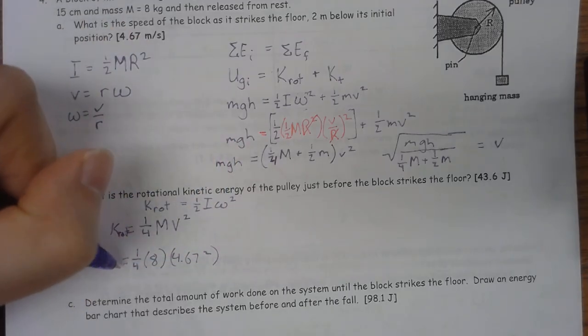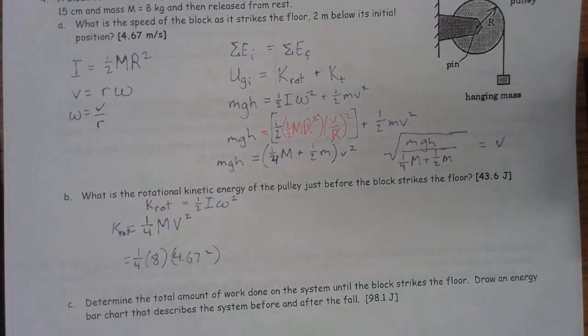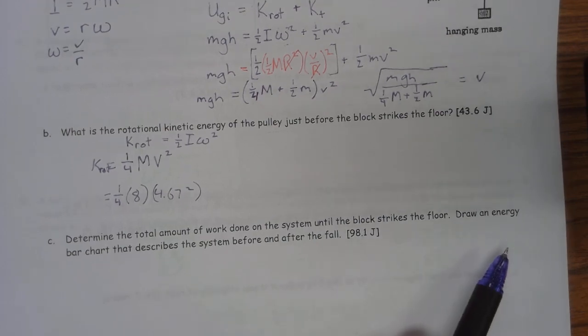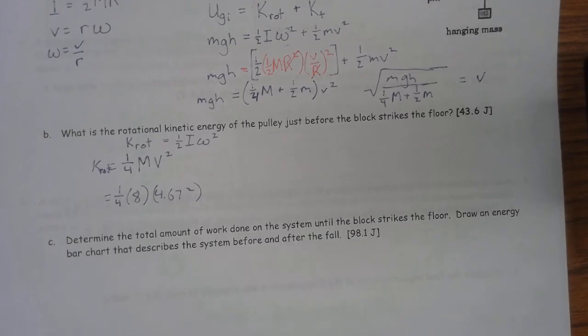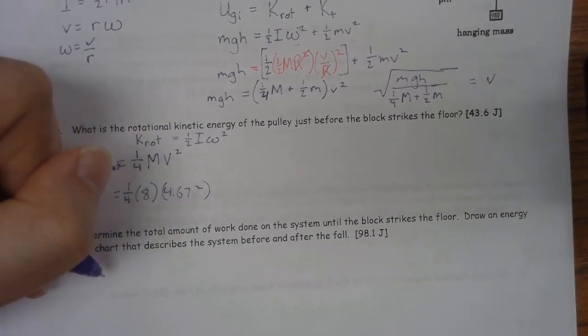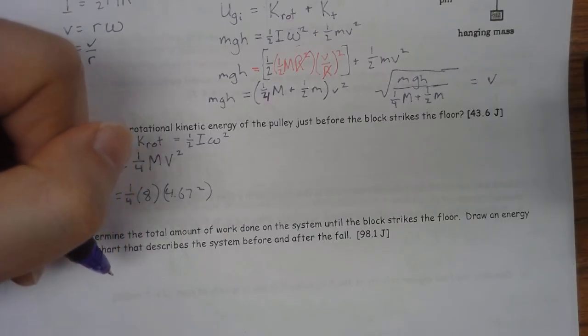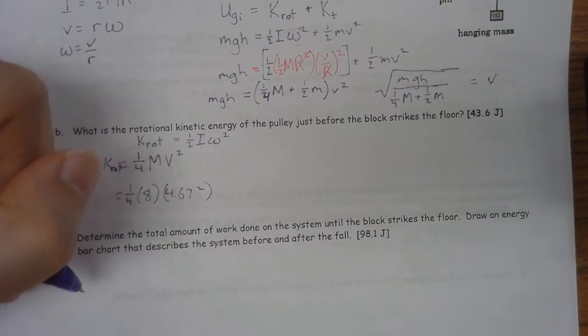And that's it. Okay? So determine the amount of work done on the system until the block strikes the floor. Draw an energy bar chart that describes the system. Okay? This is something we need to work on, these energy bar charts, because I saw it's like free points on the AP test. That's probably why we should work on it the most.